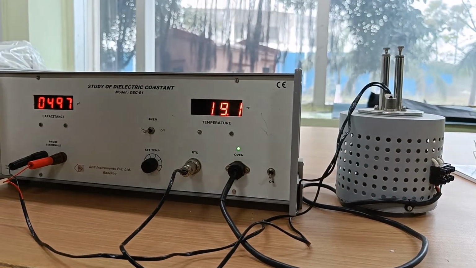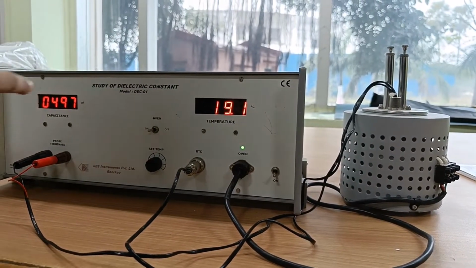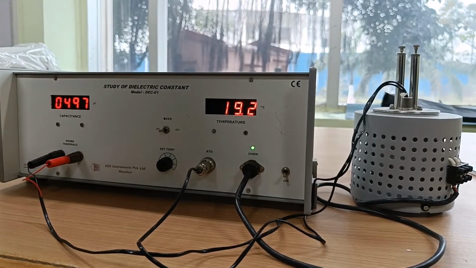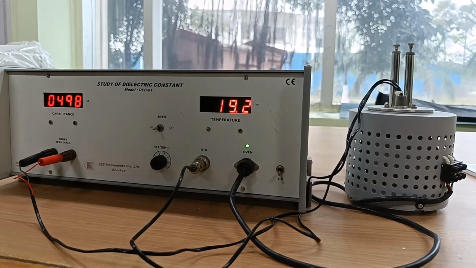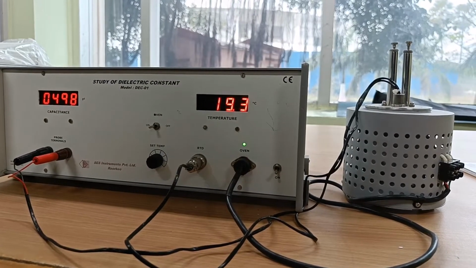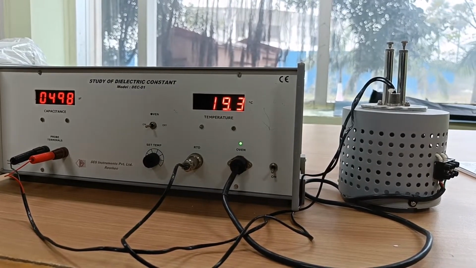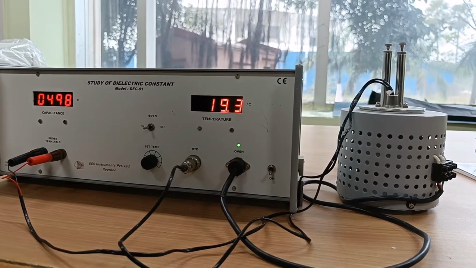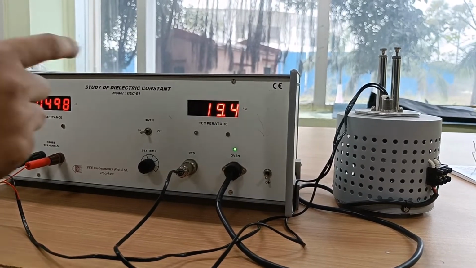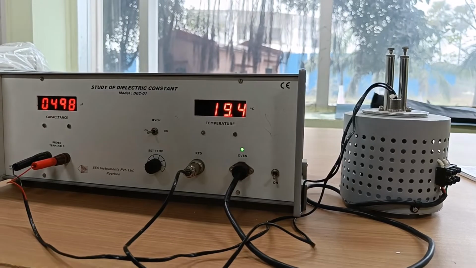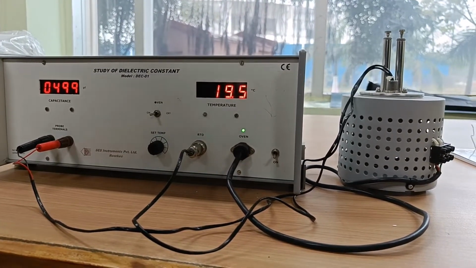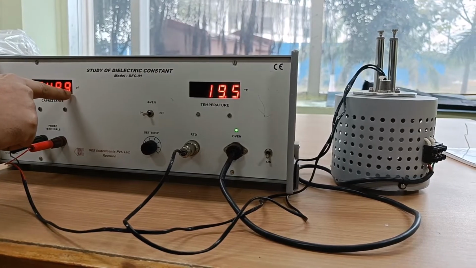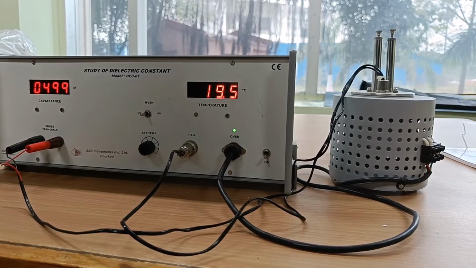And the corresponding capacitance will have to be noted. So for temperature 19.4, the capacitance is 499 picofarad. It is in the unit picofarad.